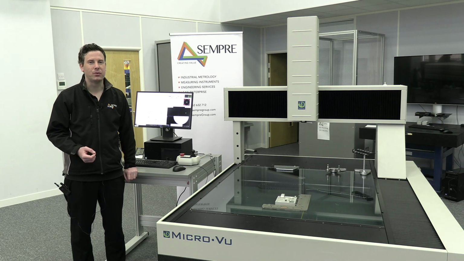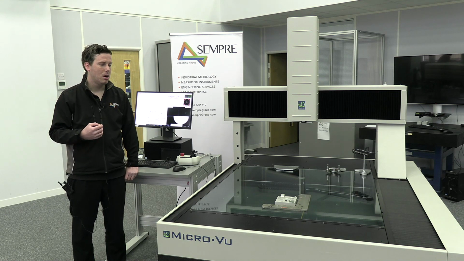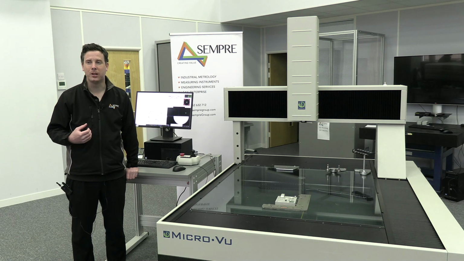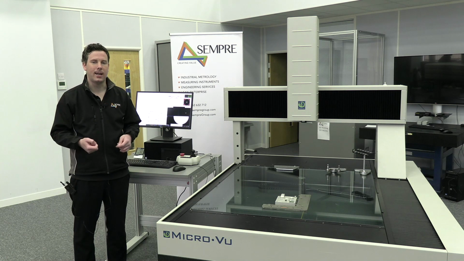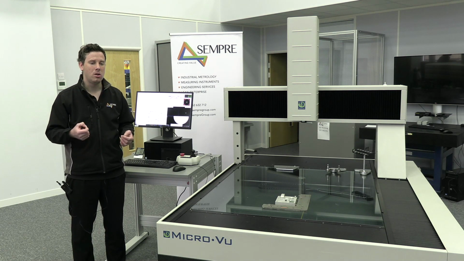Command line is a very useful tool. It's one of my favourites. It allows you to pull up external documents. It allows you to run other Inspect programs. And one of the examples I'm going to show you today is how I can get it to load a photo so the operator knows how to load the part, for instance.